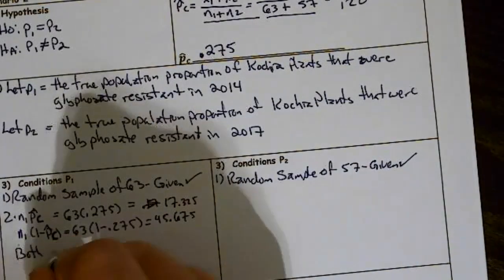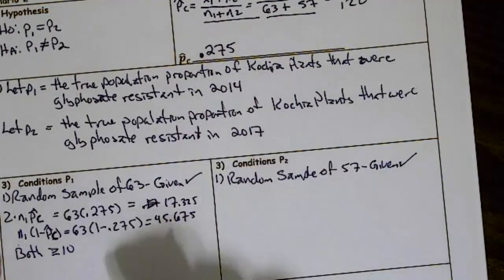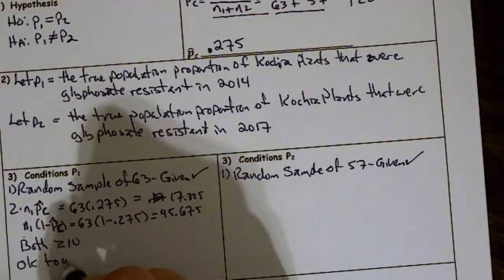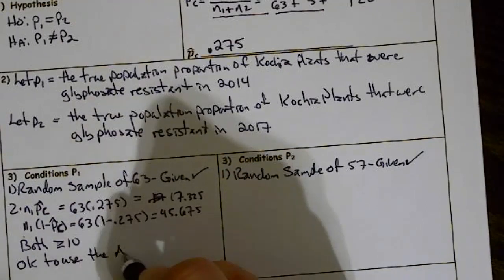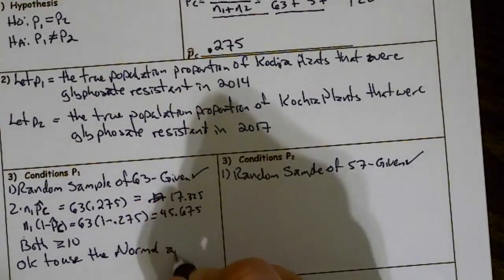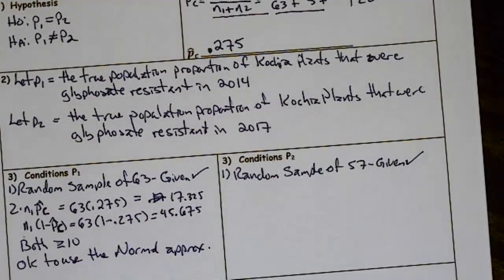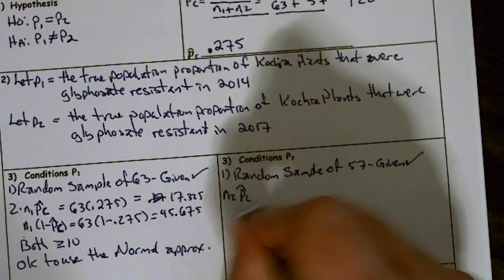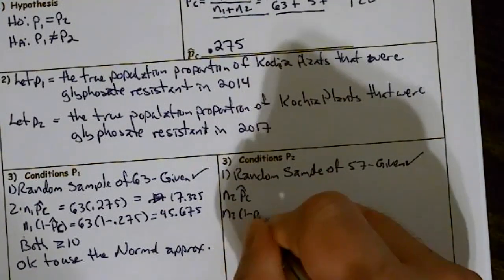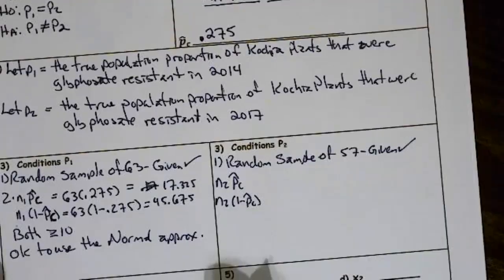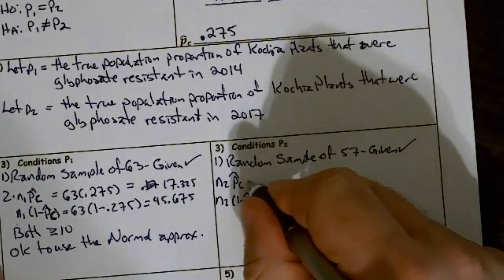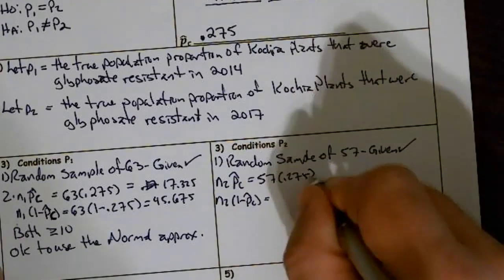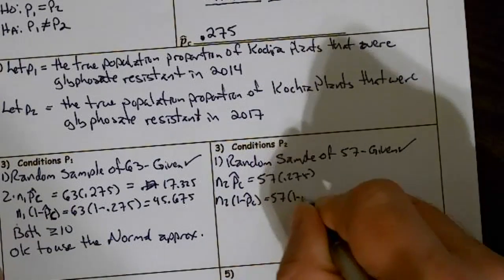Both greater than or equal to 10. I just didn't have room to write that. Okay to use a normal approx. And over here we have N2 times P hat C and N2 times 1 minus P hat C. So we have 57 times 0.275 and 57 times 1 minus 0.275.